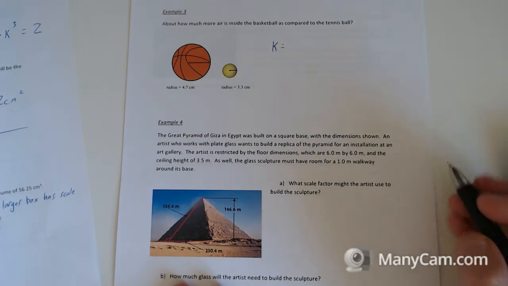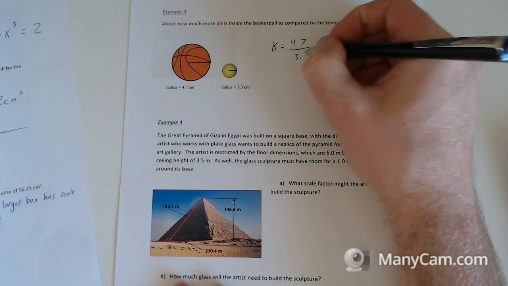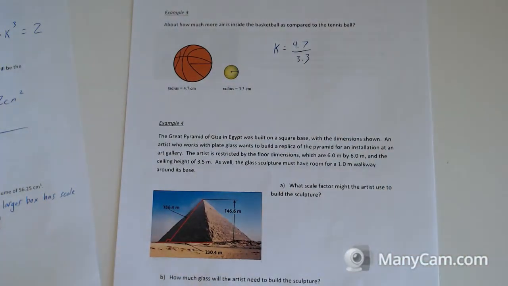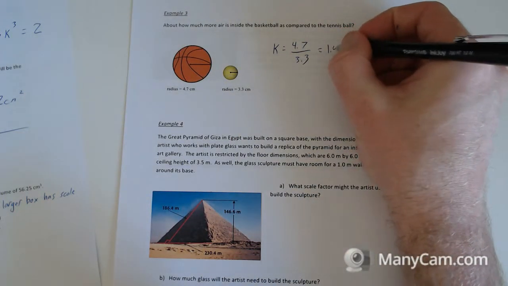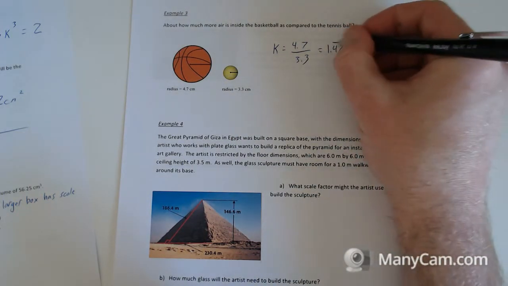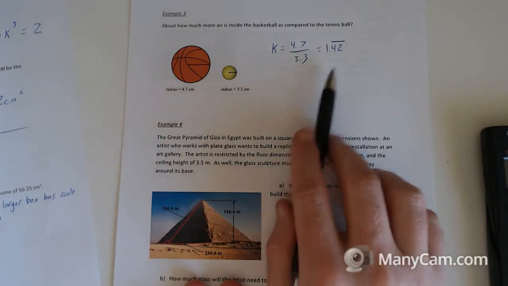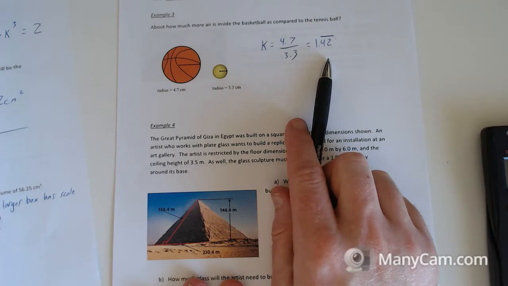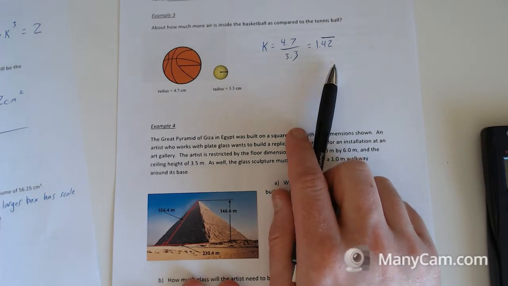Let's say big compared to small, so 4.7 compared to 3.3 is 1.42 line repeated, 424242. And keep that number in your calculator, because we want to use that number with all its decimal places. So don't just clear your calculator and use 1.42.